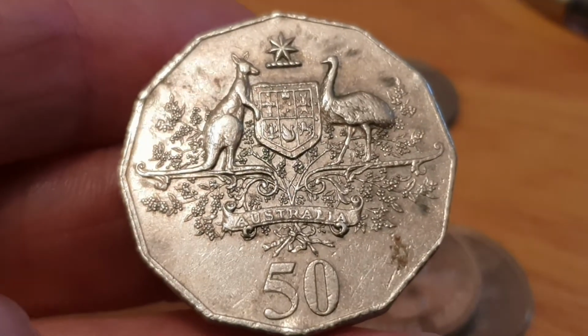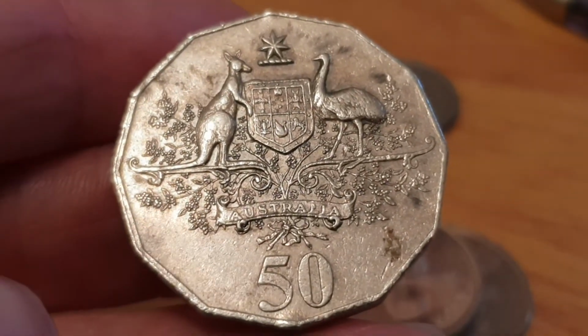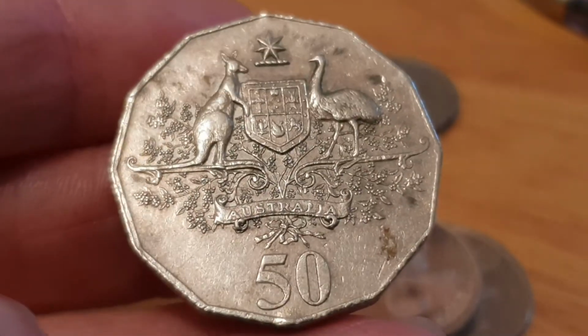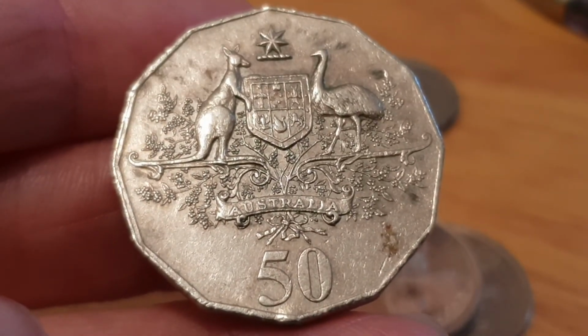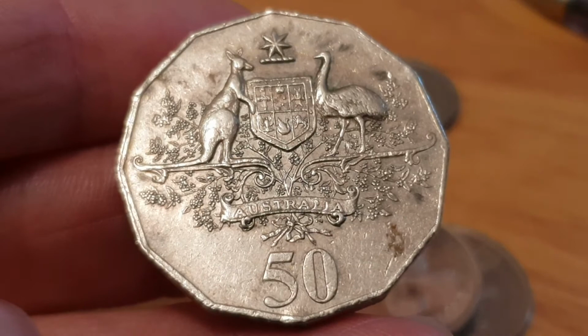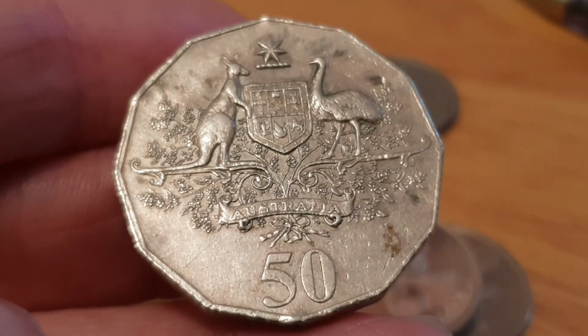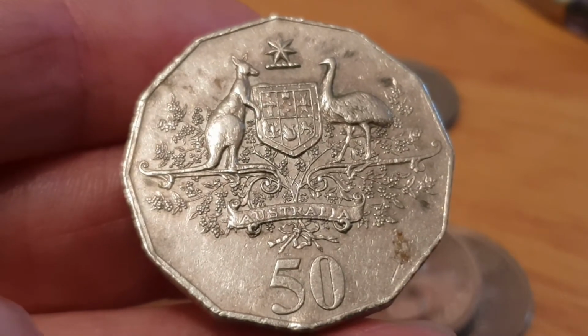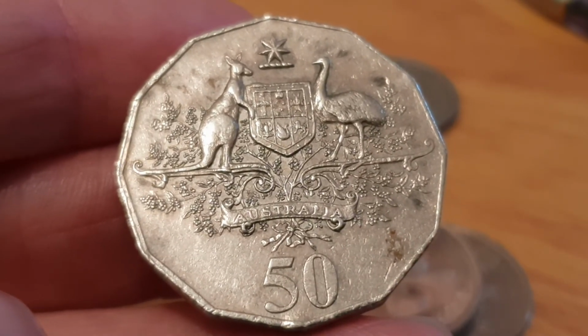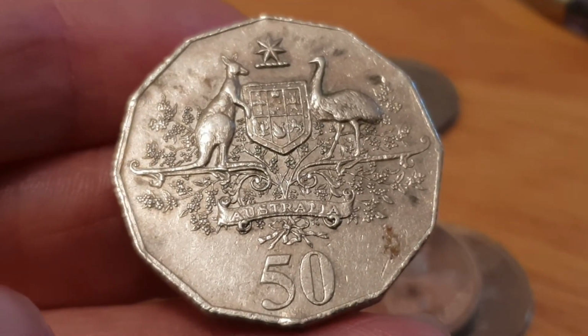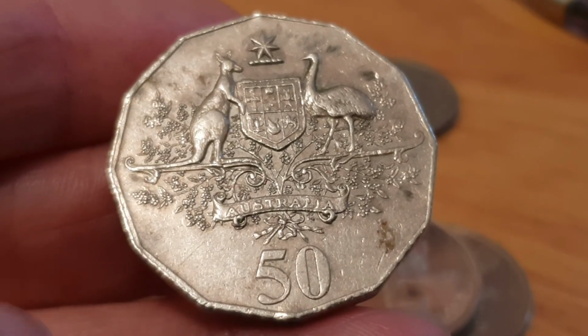So I hope this clears up an error that I see on Facebook groups all the time, that this type of error is not really a collector's error, because it's just too common, so it adds no value to the actual coin.